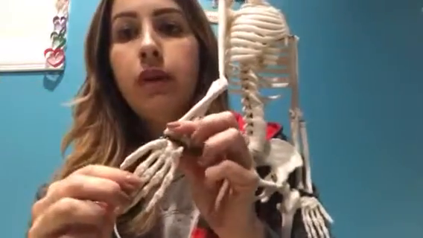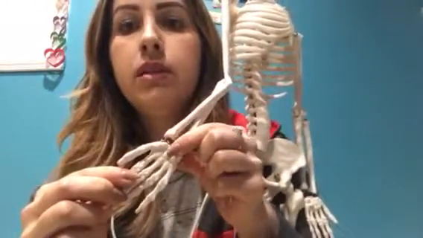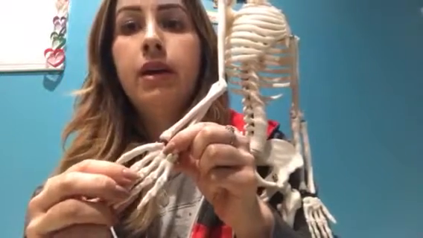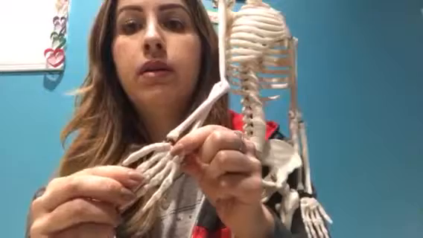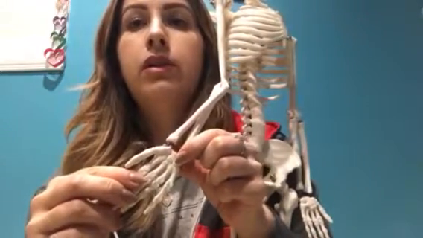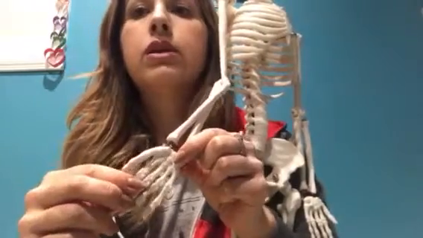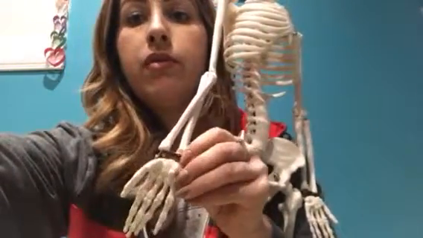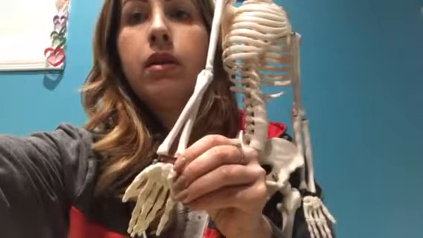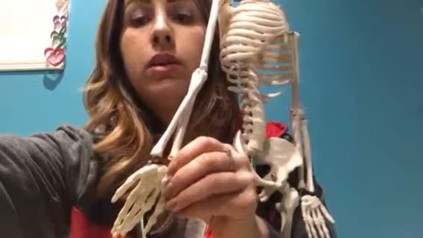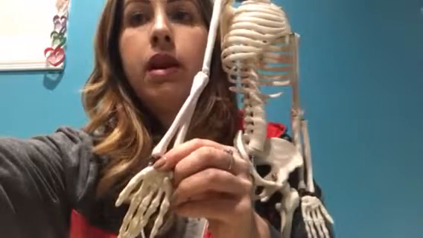So we have the capitate, which is in the middle, and then we have the hamate, which would be right next to it on this side, and then we have the lunate, which is right on the bottom over here, and then we have the scaphoid, which is on the bottom here on the opposite side.